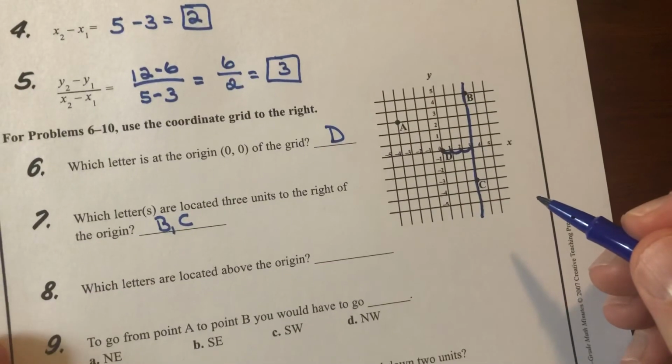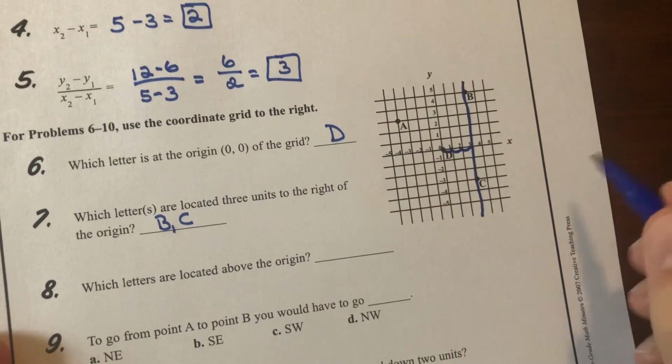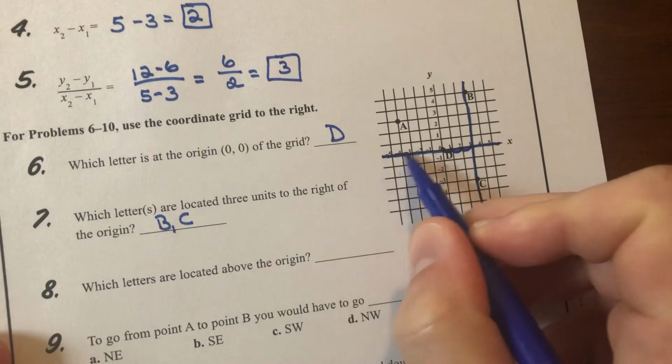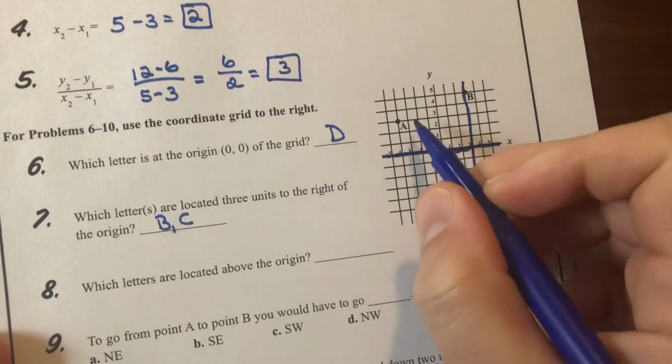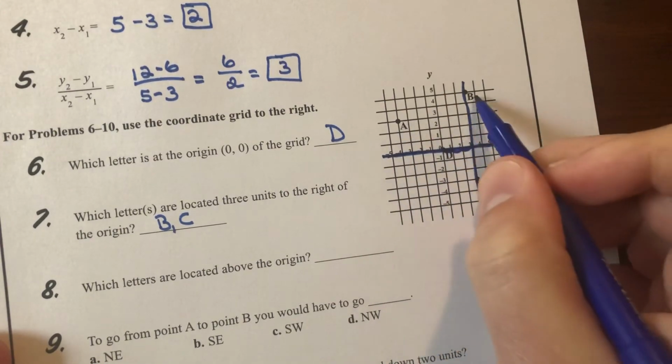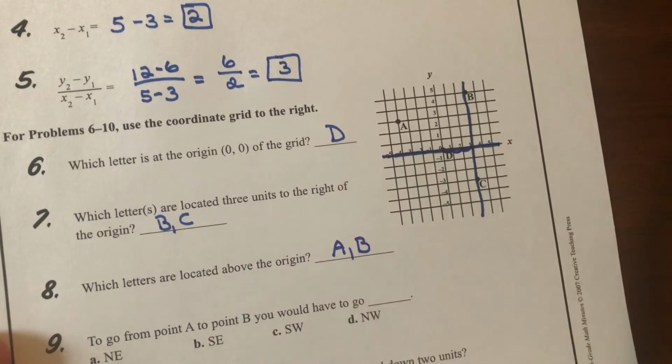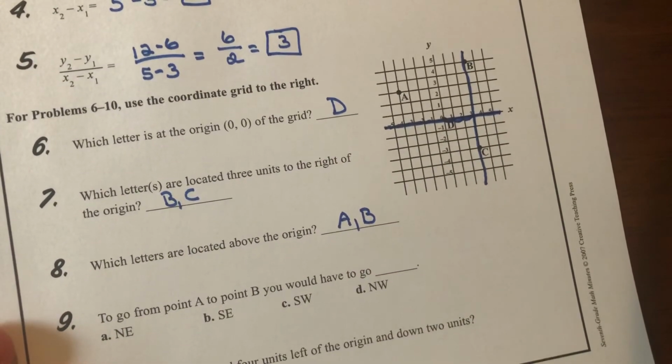Number 8 says, which letters are located above the origin? So that would be above this line, this horizontal line. Well, the 2 points that are above that are A and B. So A and B would be above the origin.